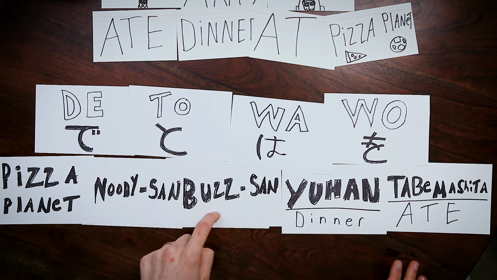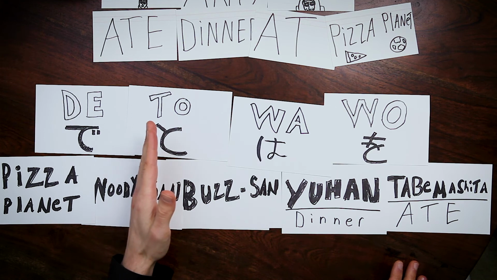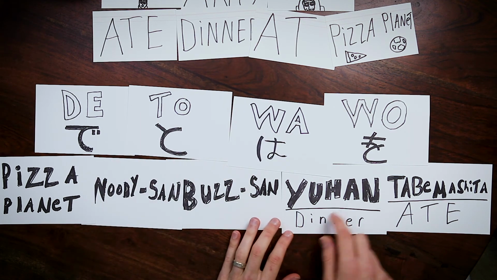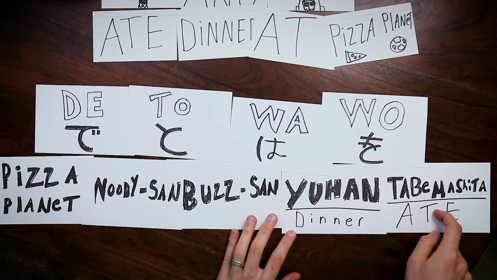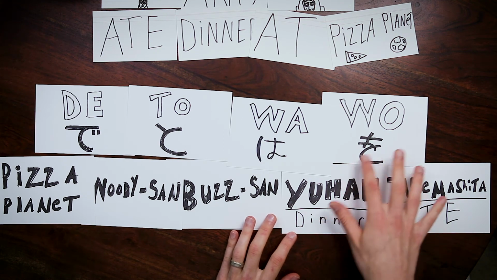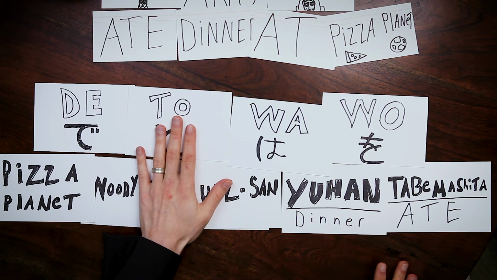Woody and Buzz, to is listing these two together. Wa is marking these as the main subject. So Woody and Buzz. And next we have dinner wo. Wo marks whatever verb is at the end was affecting this word. So dinner was eaten, okay? So dinner was eaten at Pizza Planet, Woody and Buzz, okay? It's the exact same thing.